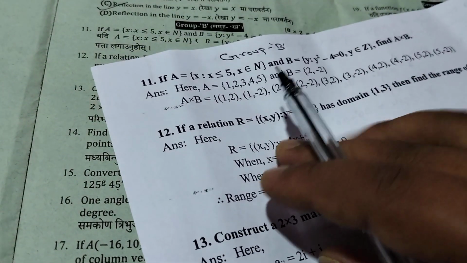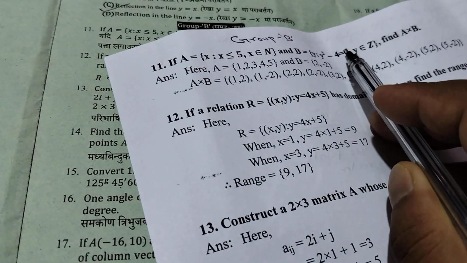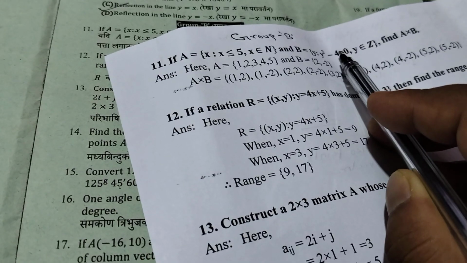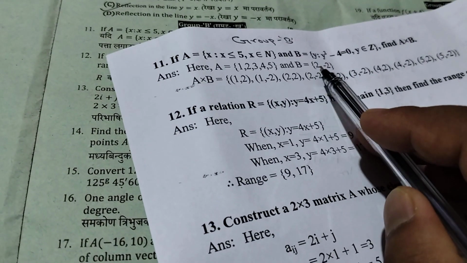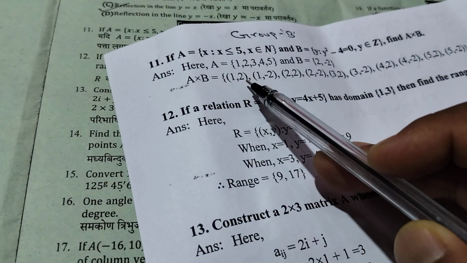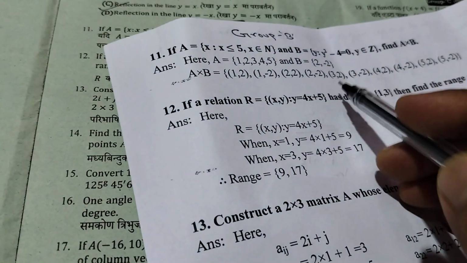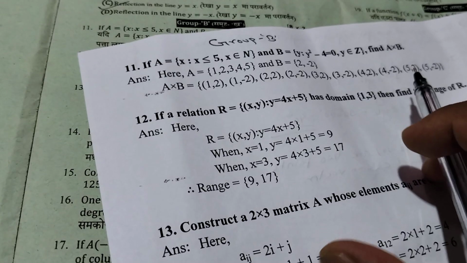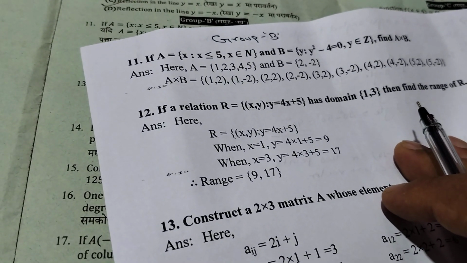And B: y square minus 4 is equal to 0. So y square minus 4 equal to 0 means y square equals 4, that is 4 is the square of plus and minus 2. So the elements of B will be 2 and minus 2, and A cross B will be (1, 2), (1, minus 2), (2, 2), in that way up to (5, minus 2). These are the elements, or the ordered pairs, inside A cross B.